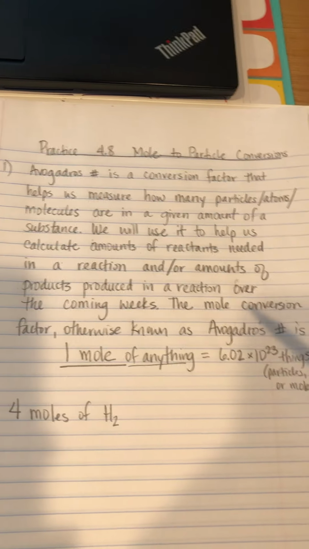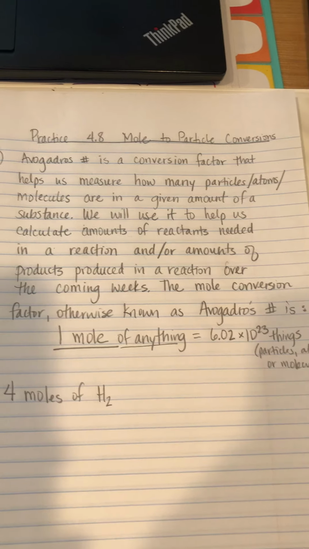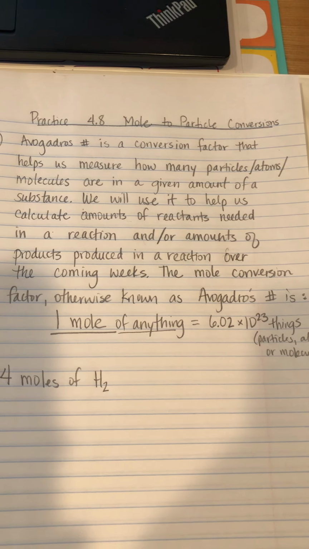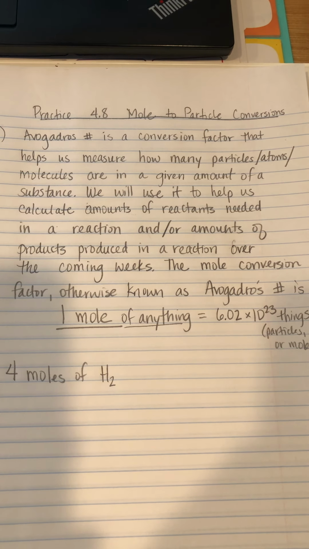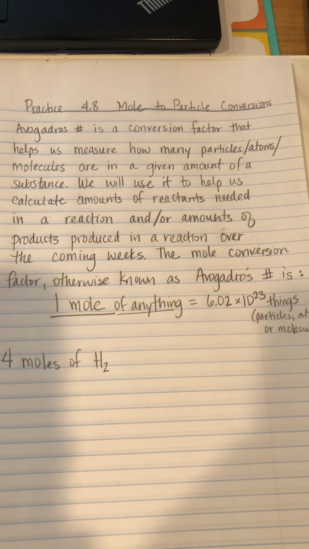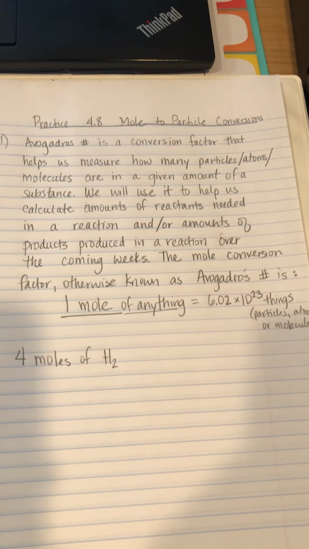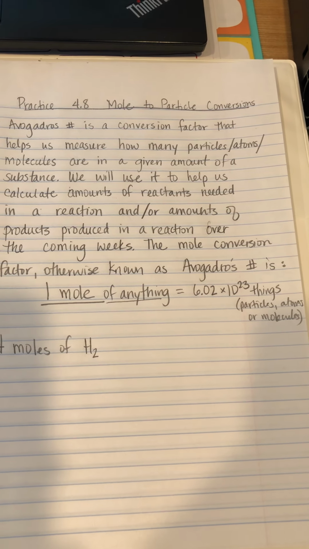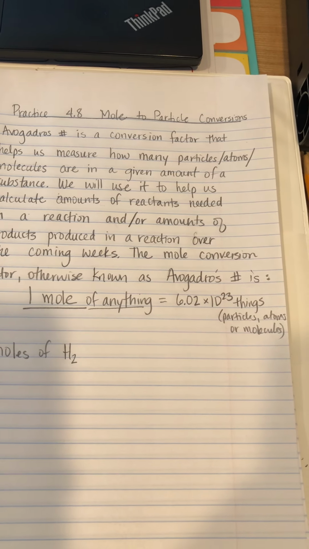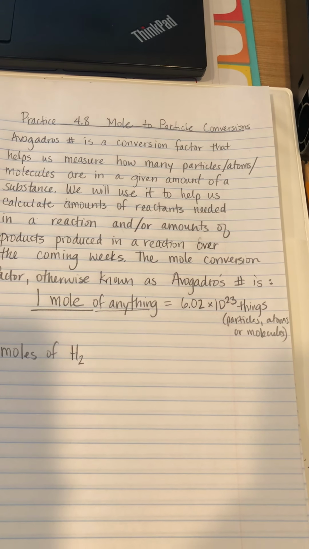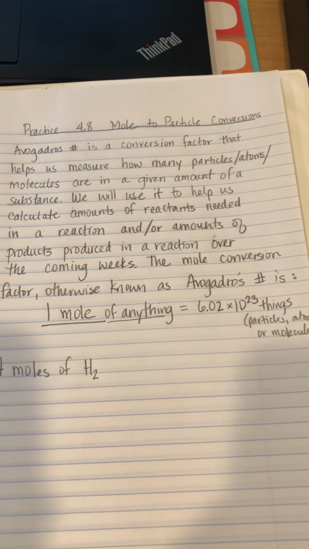And I kind of wrote this here. This is more than you needed to actually respond to, but a summary is, Avogadro's number is a conversion factor that helps us measure how many particles or atoms or molecules are in a given amount of a substance. We will use it to help us calculate amounts of reactants needed in a reaction or amounts of products produced in a reaction over the coming weeks. The mole conversion factor, otherwise known as Avogadro's number, is 1 mole of anything is equal to 6.02 times 10 to the 23rd things. Usually particles or atoms or molecules, depending on what we're looking at. You can also round this to 6 if you don't have a calculator, 6 times 10 to the 23rd.